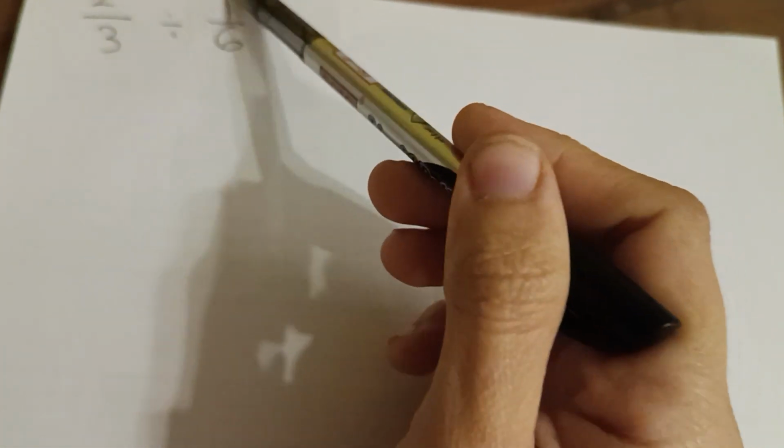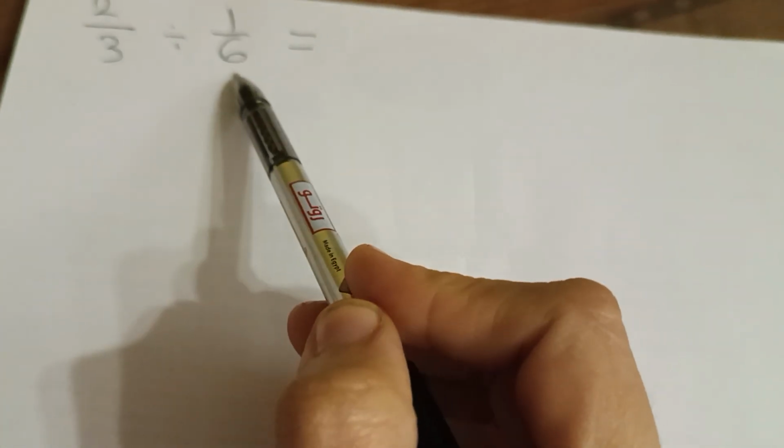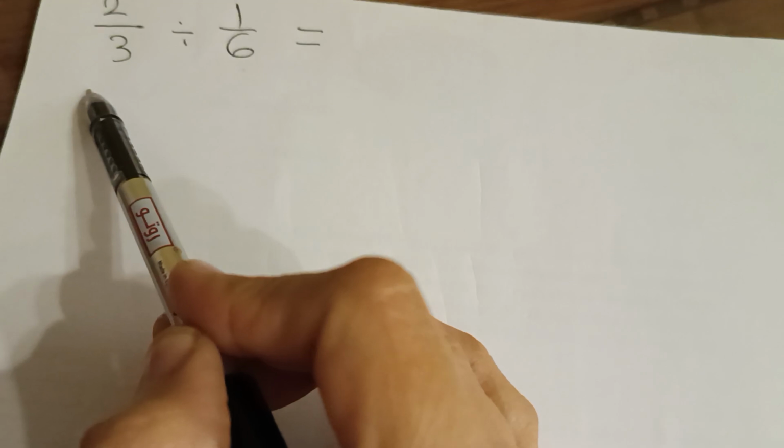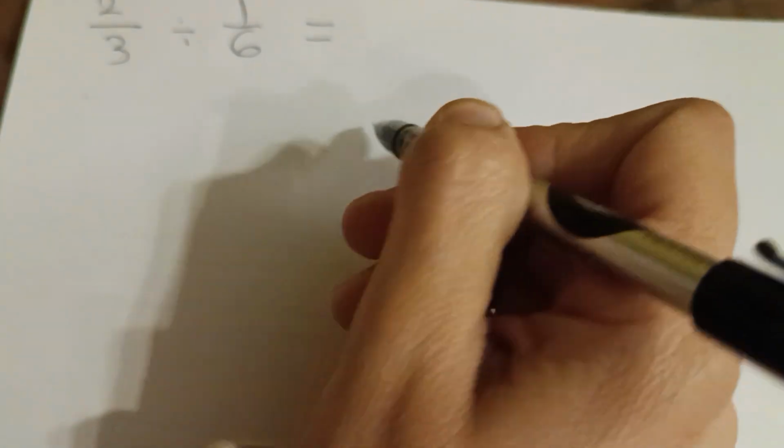2 over 3 divided by 1 over 6. My divisor is a fraction, so it means I want to know how many 1/6s are there in 2/3. To solve this problem, first I have to draw the first number, which is the dividend, as you know. So I have to draw 2 over 3. 2/3 is a fraction, so it's a part of a whole.